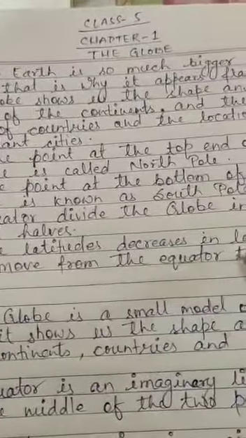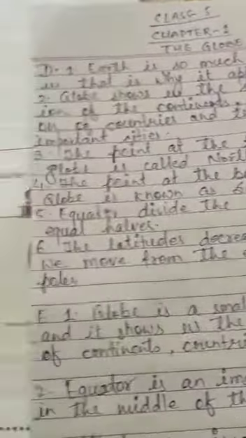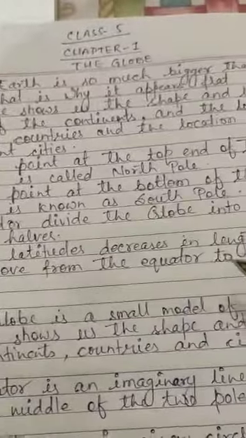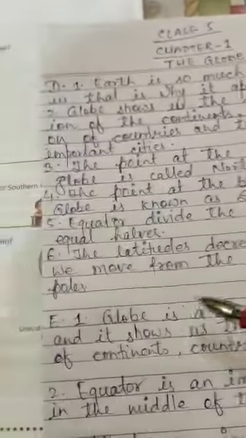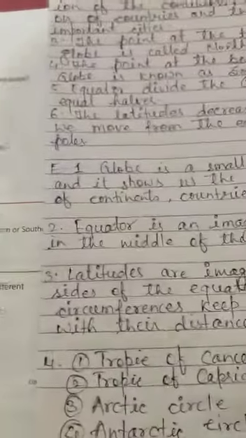Now coming to question 6, when does the latitude decrease in length? Okay, so the latitude decreases in length as we move from the equator to the poles. Now coming to section E, how is the globe useful to us? Okay, so the answer is here.